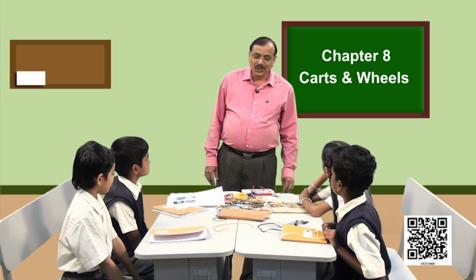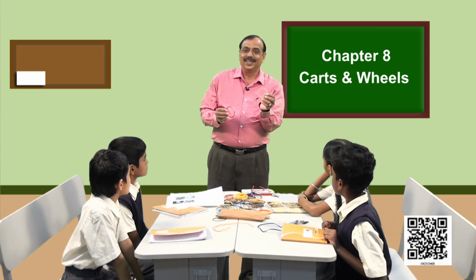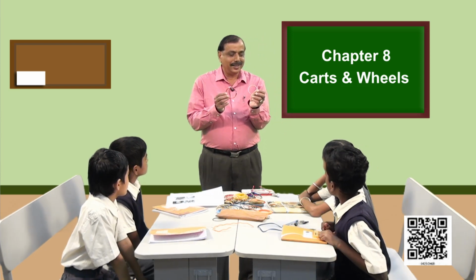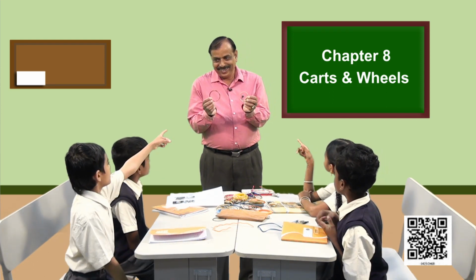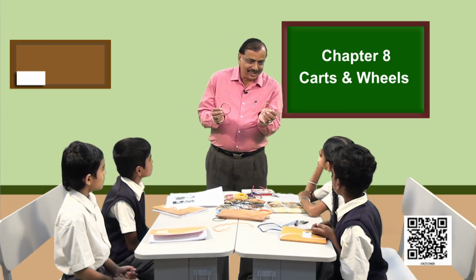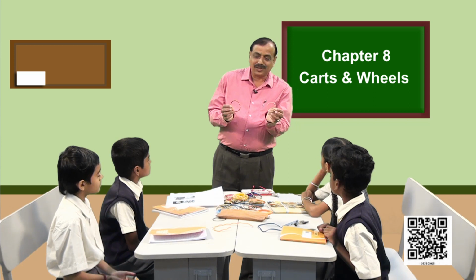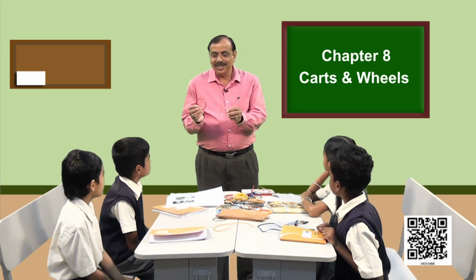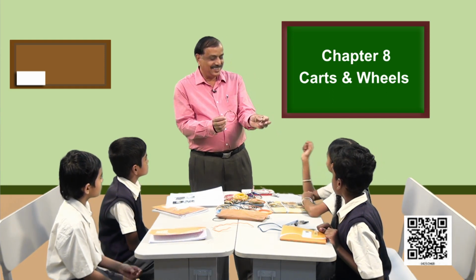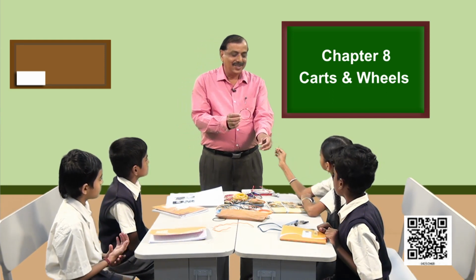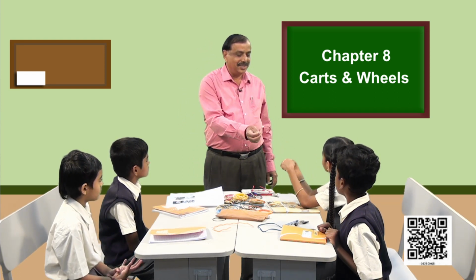Now, I have got two bangles with me. One is yellow in color, another is red in color. Which is bigger? Red. So, which is smaller? Yellow. Okay. So, this bangle is small and this bangle is big. Now, which bangle is of your size? This. Why? Because it is a small size. So, if you wear this, what happens?